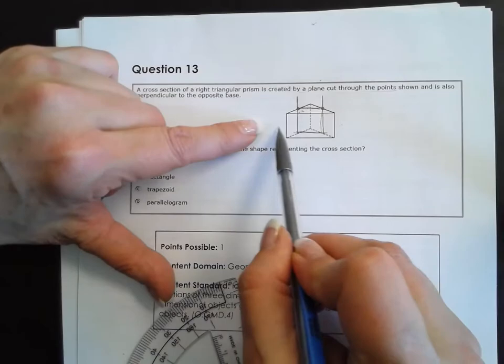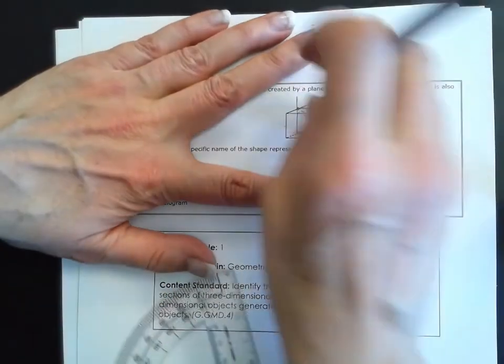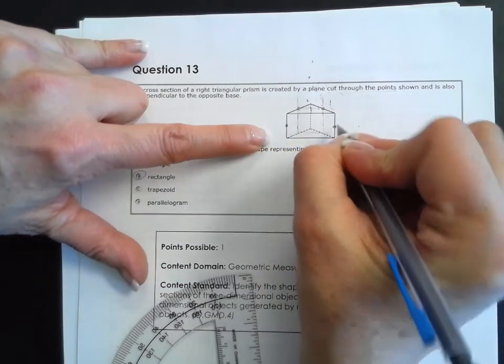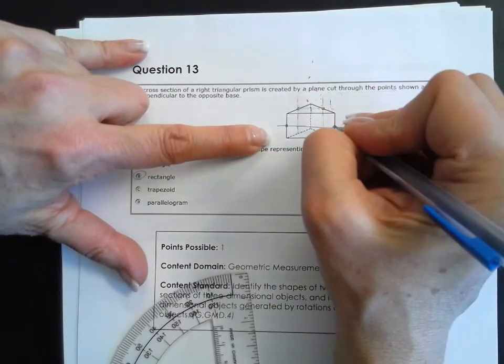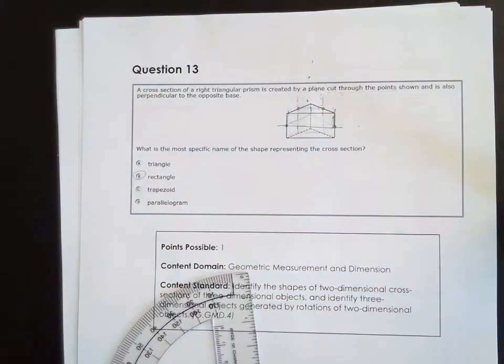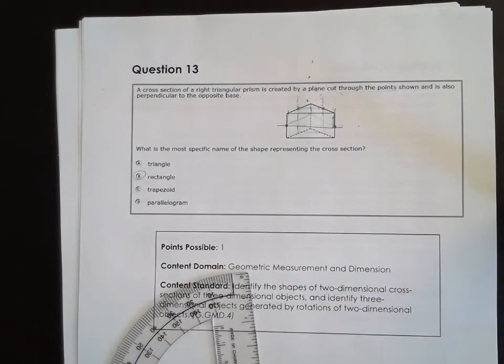So like if I was going to cut at the points, if I was cutting at the point here and here, that means I would be sliding through here. That would give me a triangle. Does that make sense?